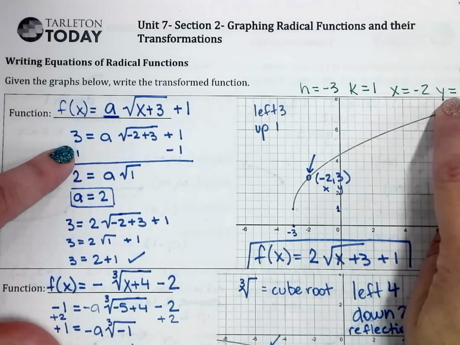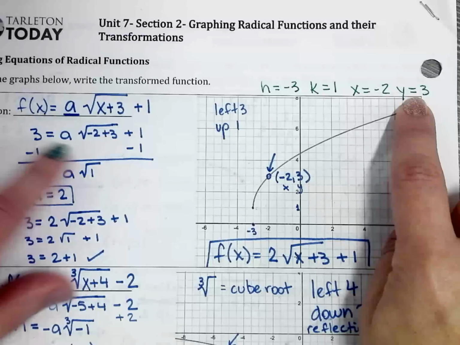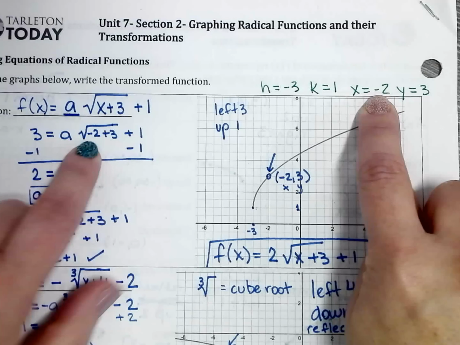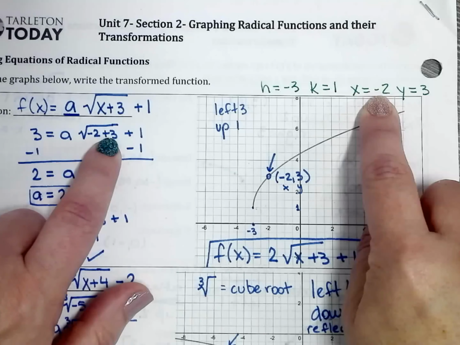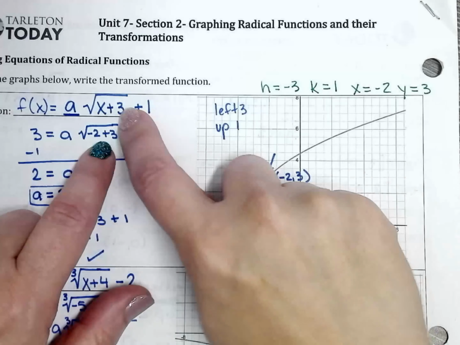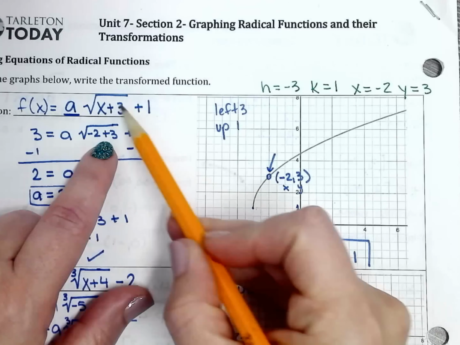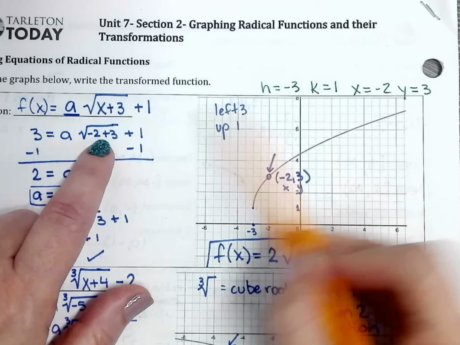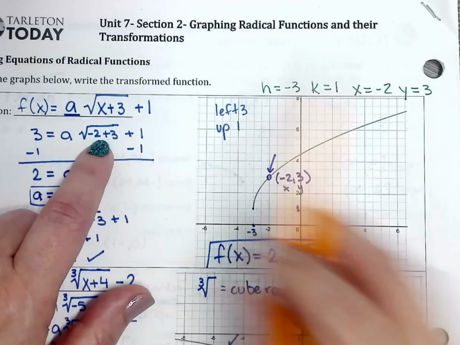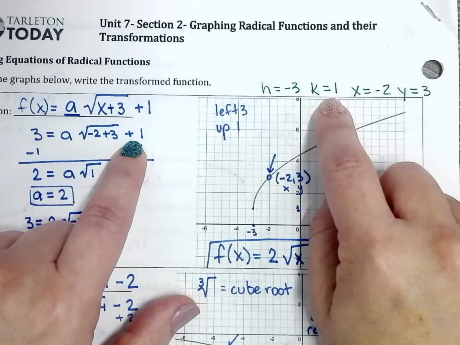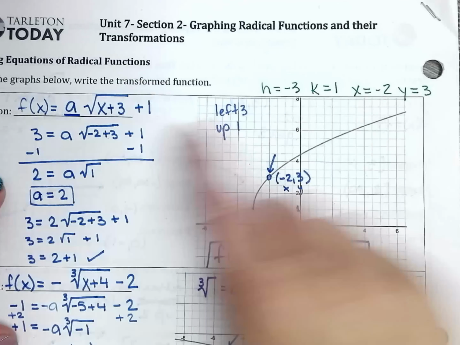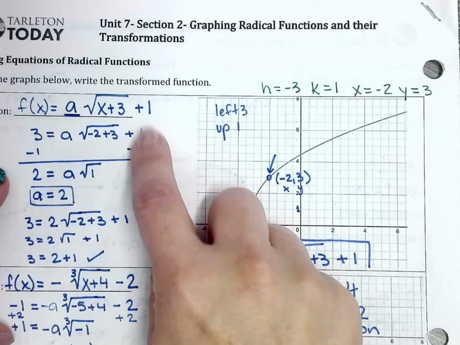Okay, so y is 3. 3 equals a times the square root of... x is -2. h is -3 because the formula calls for minus h. That's why two negatives make a positive. That's why I ended up with a +3 right there. And then plus k.